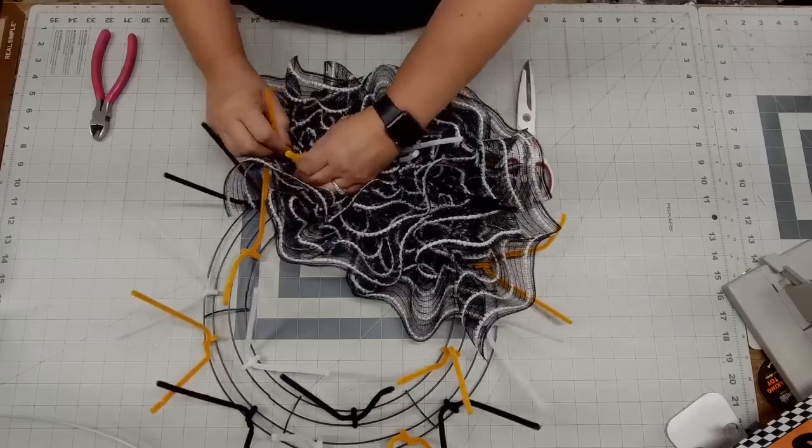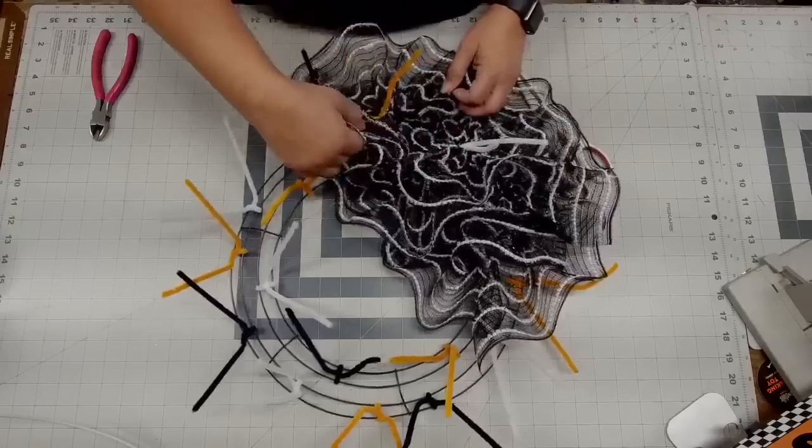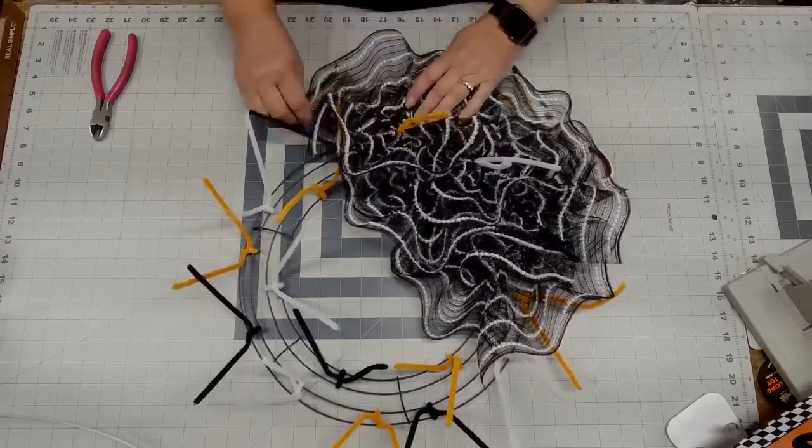Cheryl, the mesh. Great question. This mesh is from Craft Outlet. So it's called a snowdrift mesh.